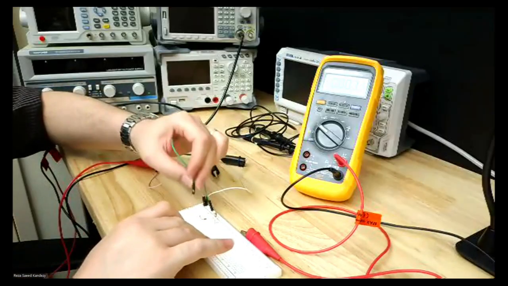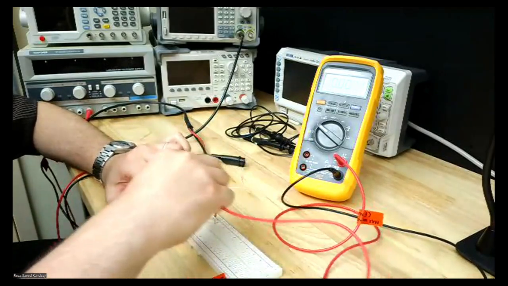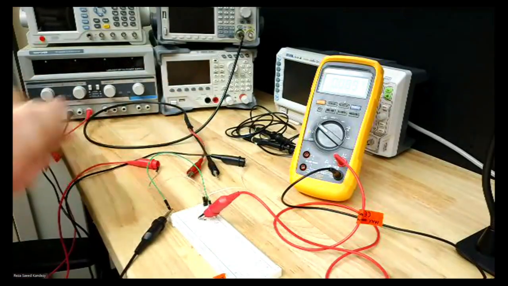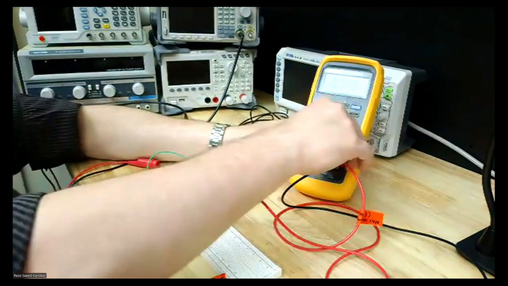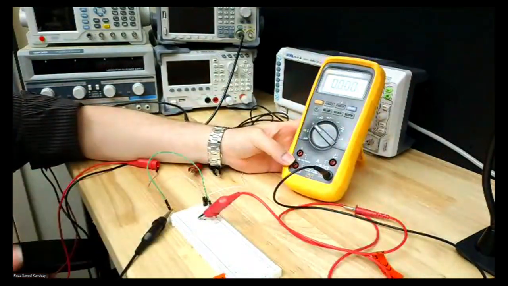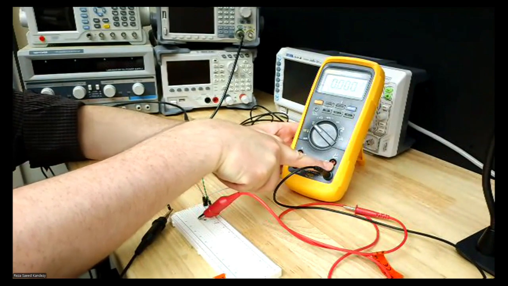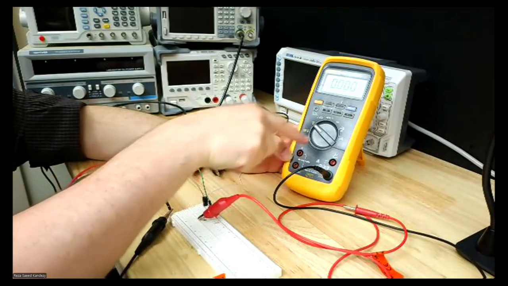So I need to disconnect my circuit and put my multimeter in series with my diode. Okay, the ports for voltmeter and ammeter are different, so we need to change that.